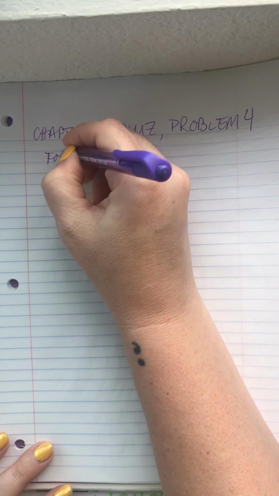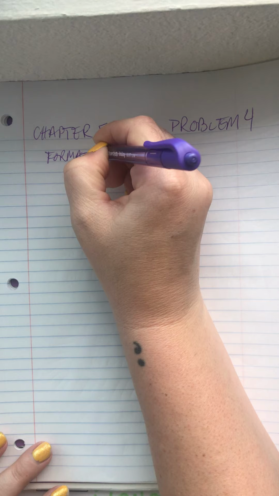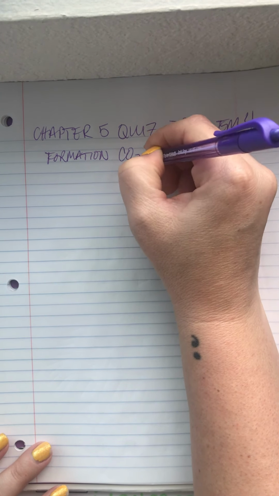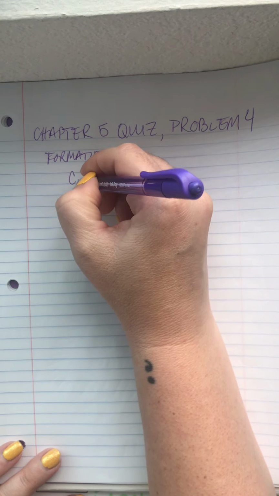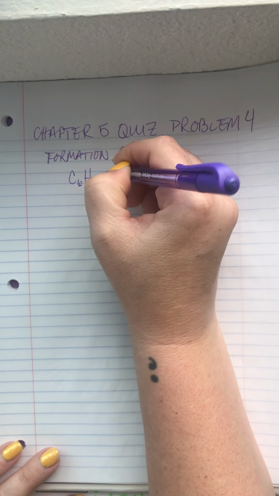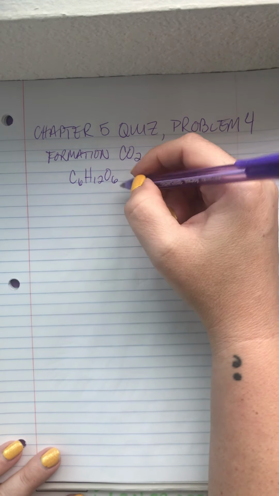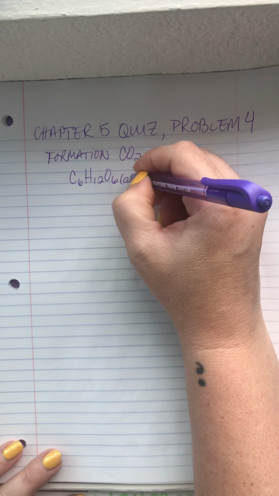Okay, so we were looking at the formation of carbon dioxide gas. Does anybody know what this reaction represents? It's one of my favorites, but I can't take part in it because I'm pregnant.